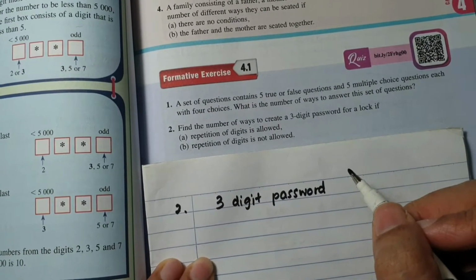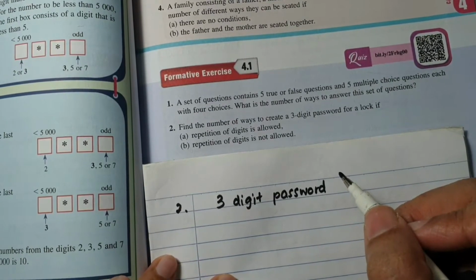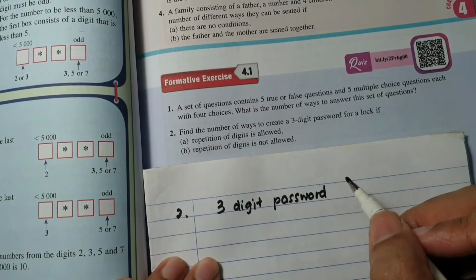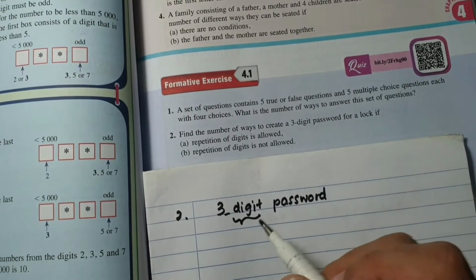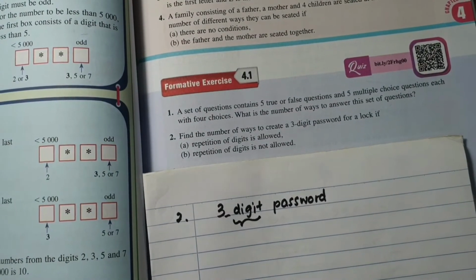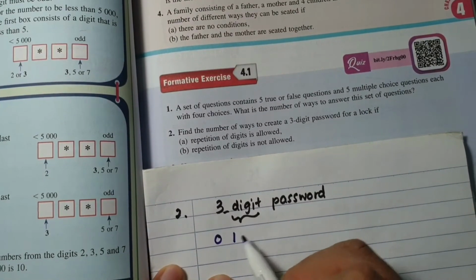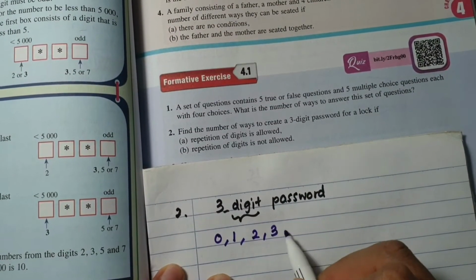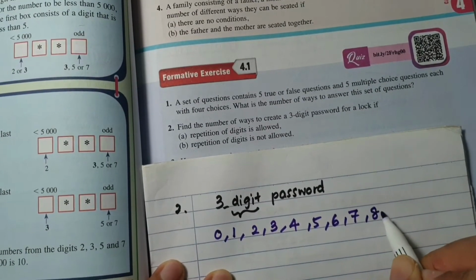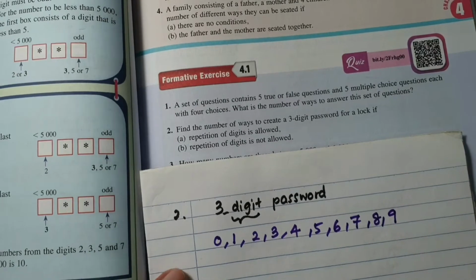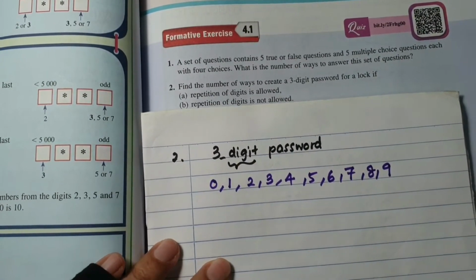If A, repetition of digit is allowed, and B, repetition of digit is not allowed. First you must understand what a digit is. A digit here means either 0, 1, 2, 3, 4, 5, 6, 7, 8, or 9. Either one. The question asks you to create a 3-digit password.